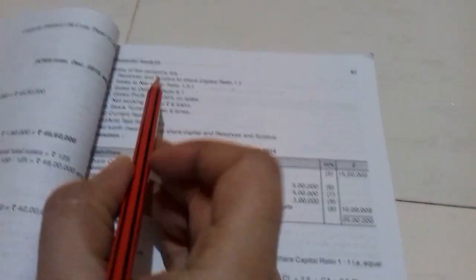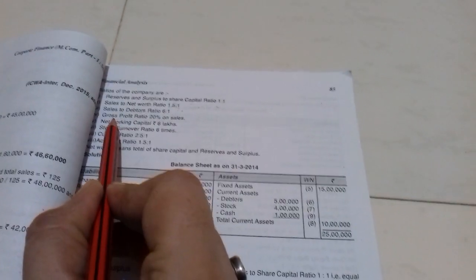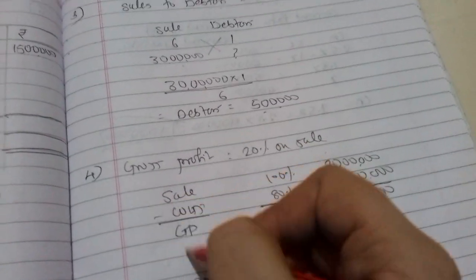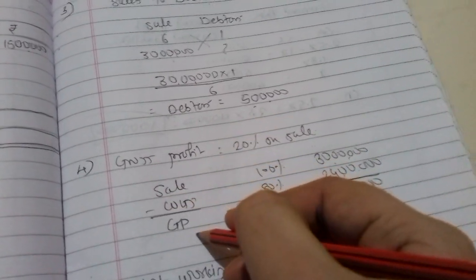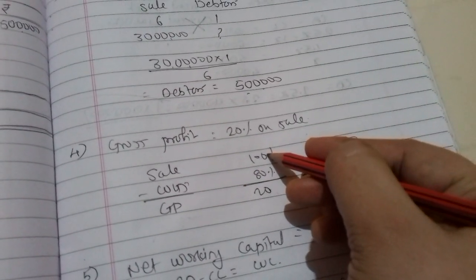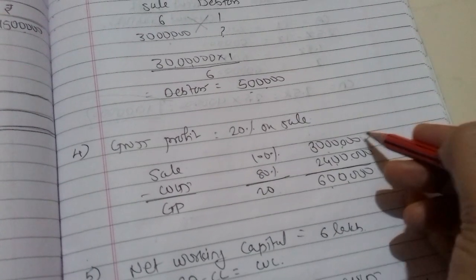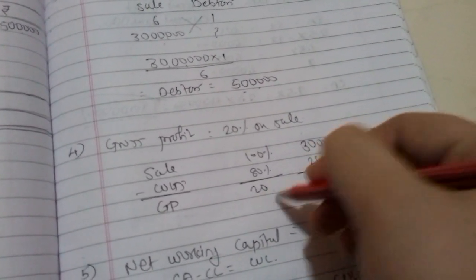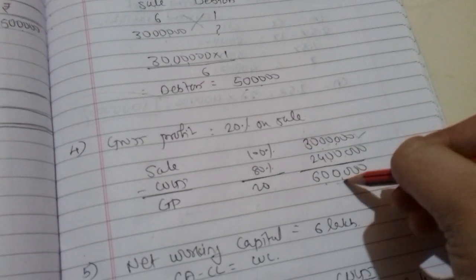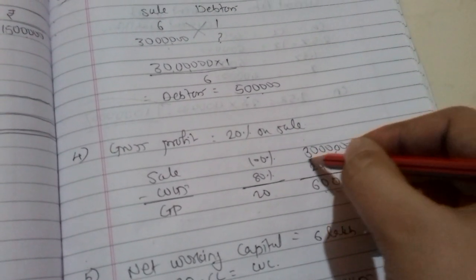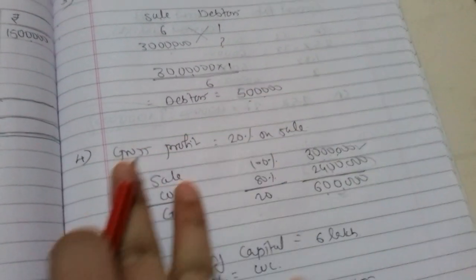Next what they have given, gross profit ratio is 20% on sale. Now gross profit is 20% on sale. Again we will write like this: sales minus COGS is gross profit. Gross profit is 20%. My sale will be 100%. I know the sale value, it's 30 lakhs. So 20% on 30 lakhs, my gross profit will be 6 lakhs. And if I minus this value, then I'll get COGS, which is 24 lakhs.